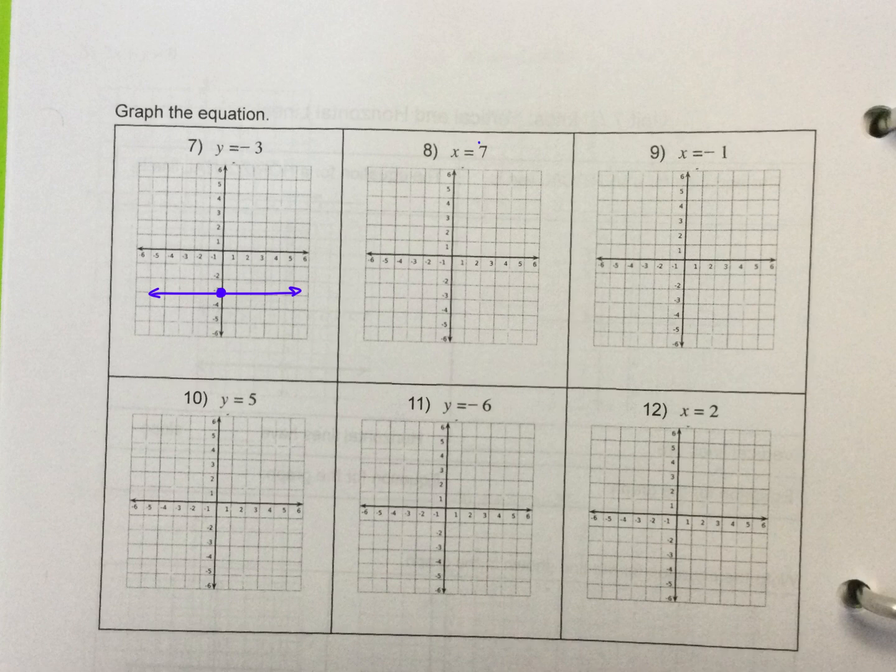Okay, number 8, let's make that a 6 because we don't have a 7 on here. So if x equals 6, I'm on the x line, which is a side-to-side line. I come over here to 6, and then I've got to draw the line going vertical. X is negative 1. Come over here on the x line to negative 1 and draw a vertical line. You do 10, 11, and 12.